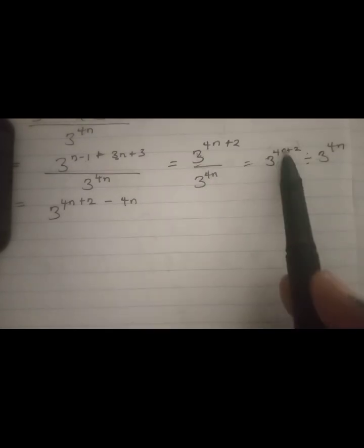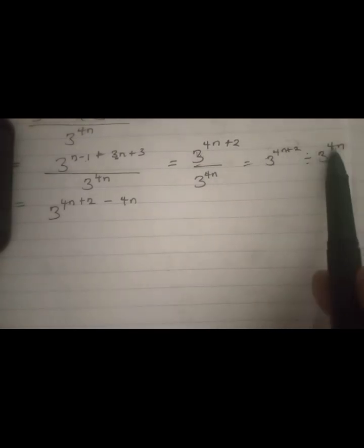Can you see the same base? So what do you do to their powers? You subtract. That's what we are doing here.